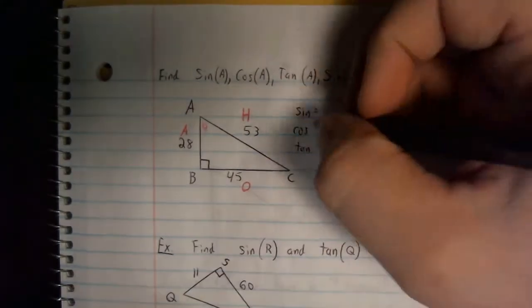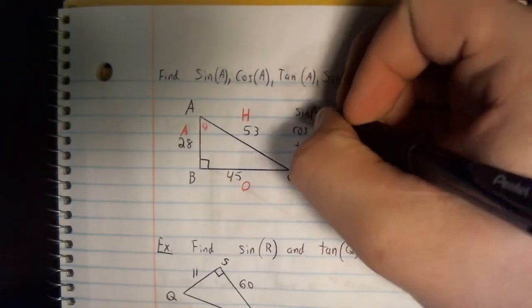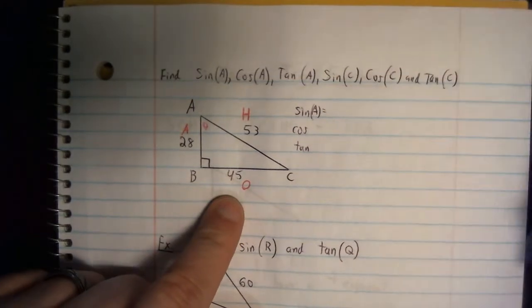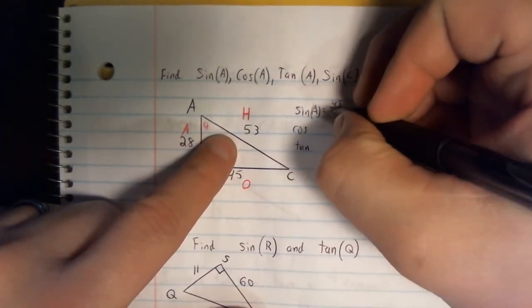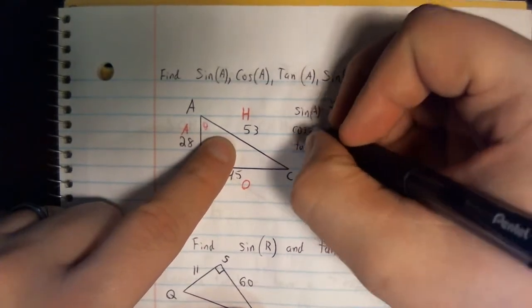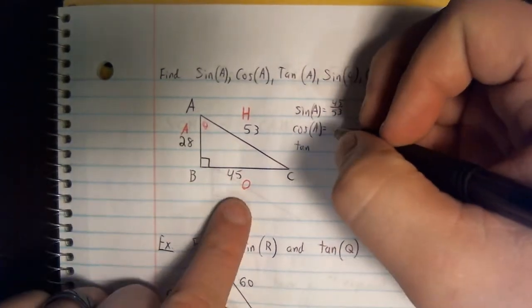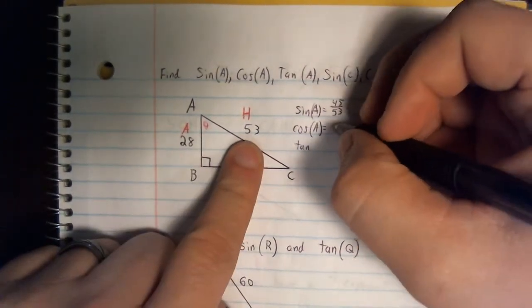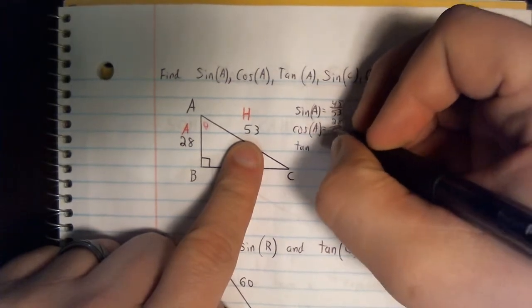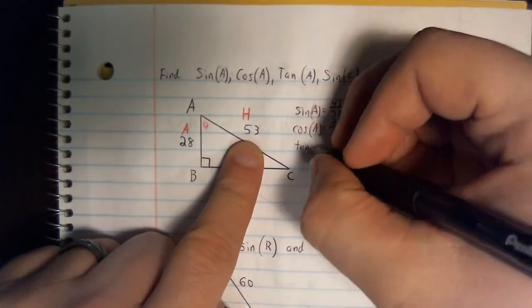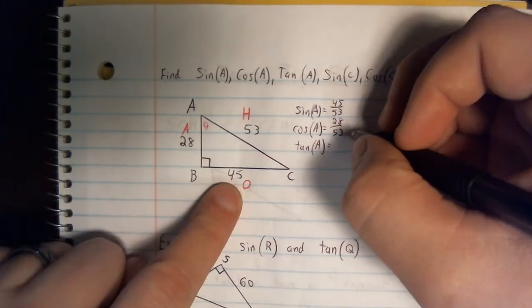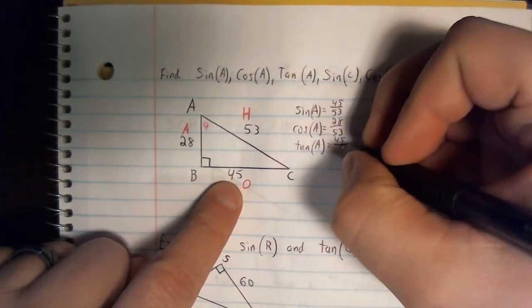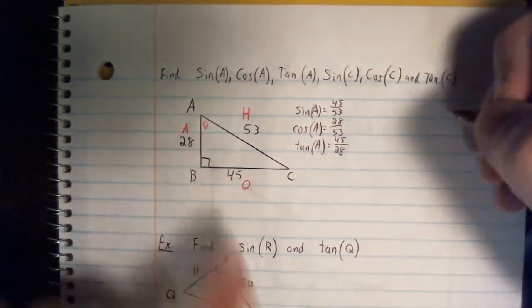Now we're talking about sine of angle A. So that would be opposite over hypotenuse. So 45 over 53. Cosine of A, we're talking about adjacent over hypotenuse. So 28 over 53. Tangent of A is opposite over adjacent. So we want 45 over 28.